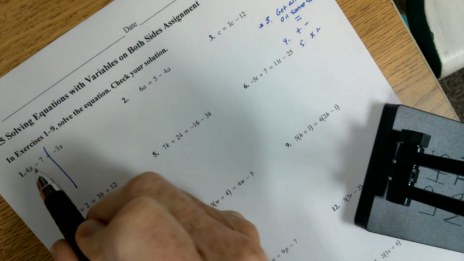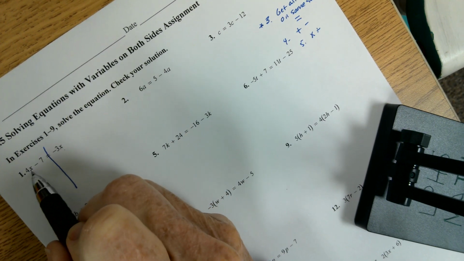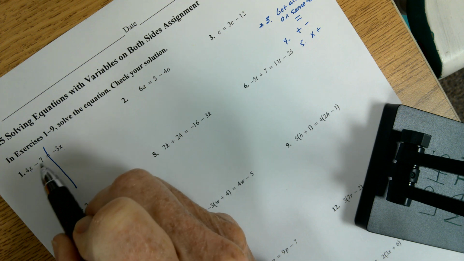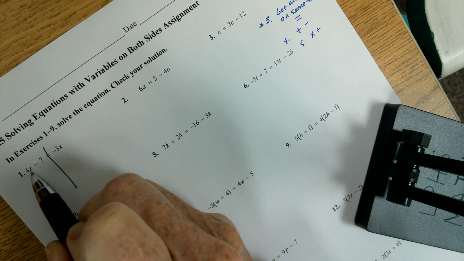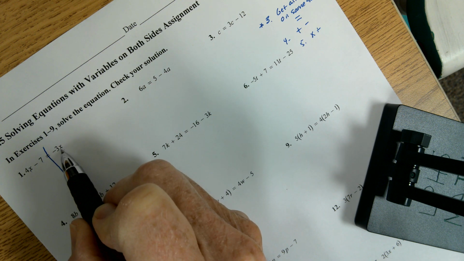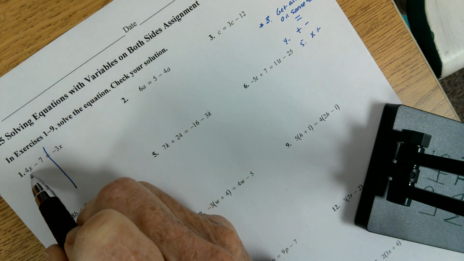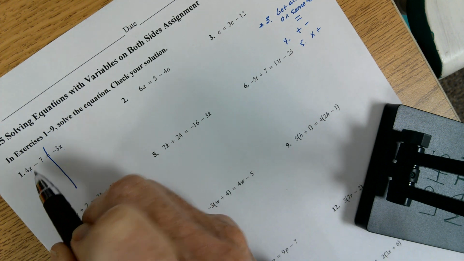Okay, let's look at our first one. These are not like terms. I cannot add them together. This has an x, this does not. This 3x term is on the right side. The 4x term is on the left side. I need to get them together.